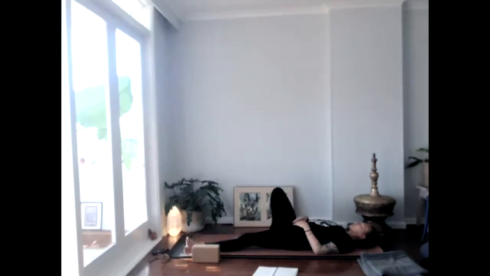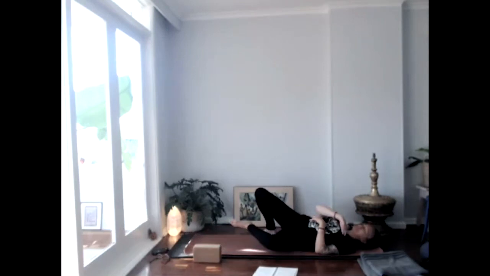If you have a little more space in your Saturday to rest in Shavasana, I encourage you to do that. If you do need to keep to time, we're just reaching that point now. And bringing the sole of the right foot to the floor, rolling out to the left. And pressing yourself up to a comfortable seat.